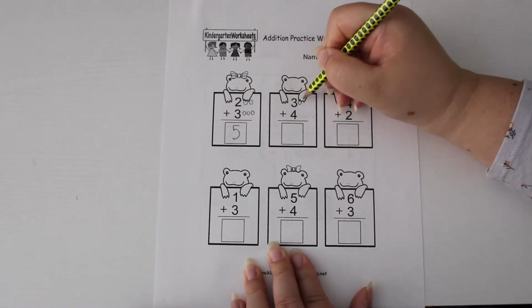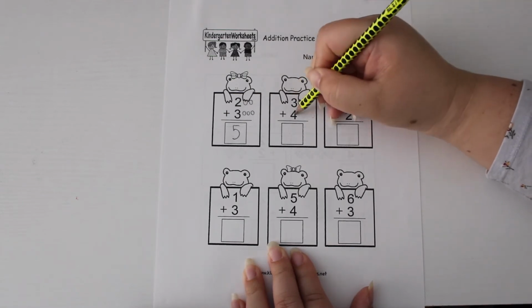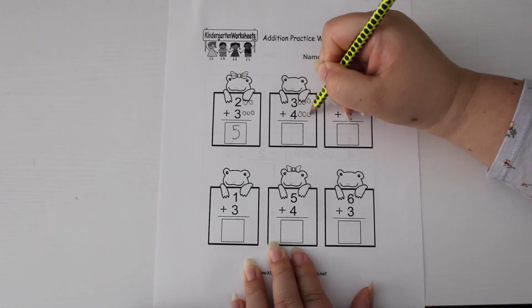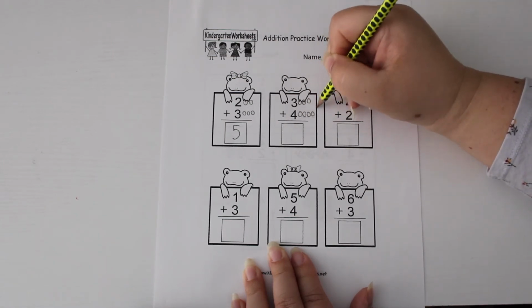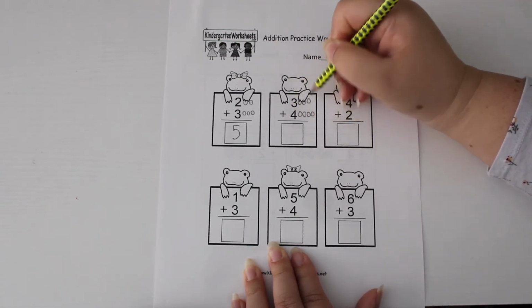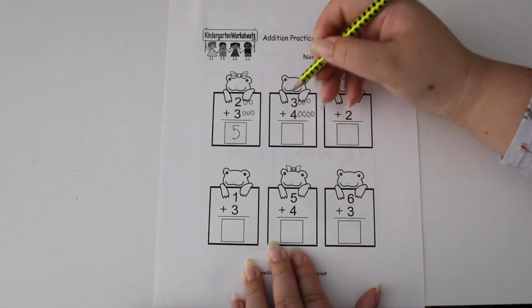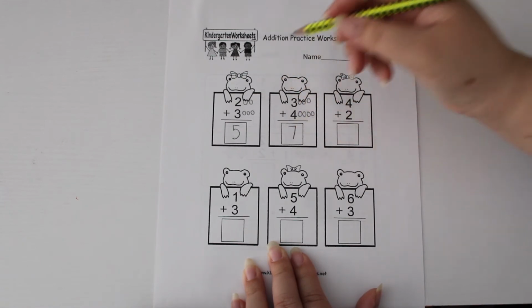So we start off how many? 3. So 1, 2, 3. And we're adding 4. So 1, 2, 3, 4. How many do we have in all? 1, 2, 3, 4, 5, 6, 7. We have 7 in all.